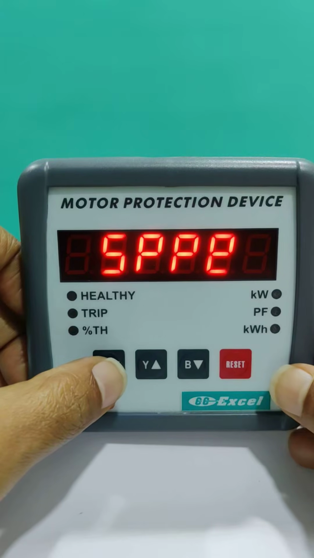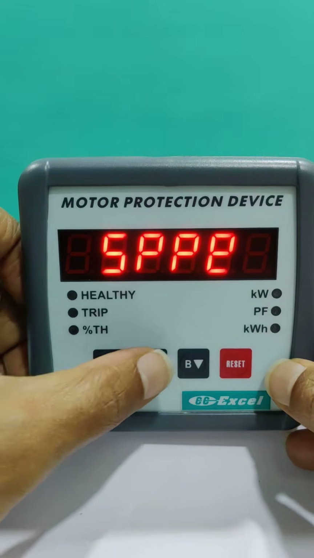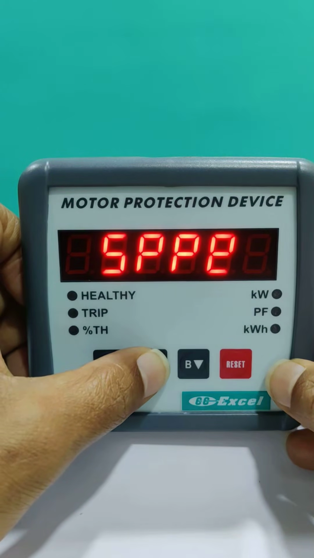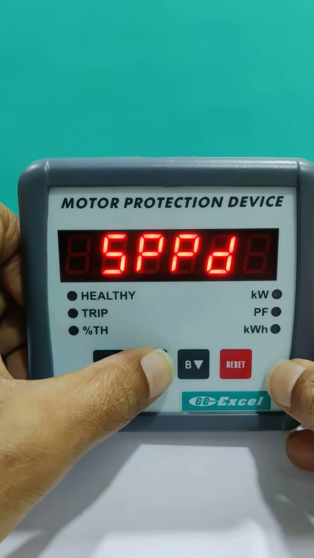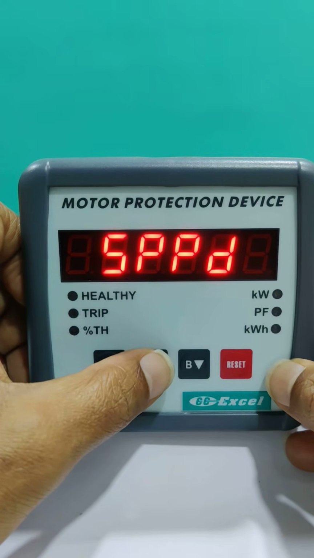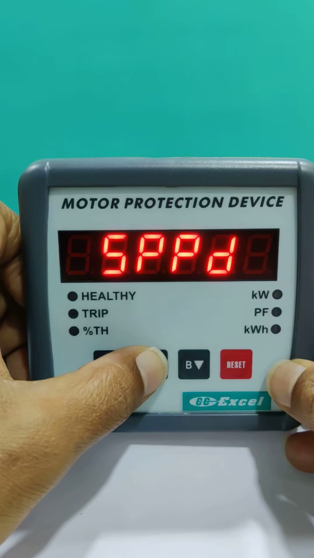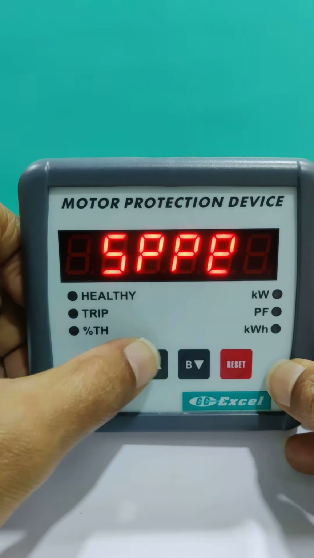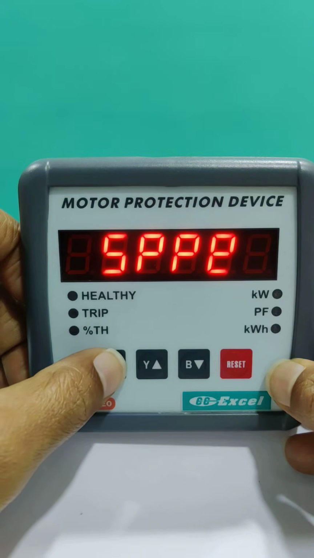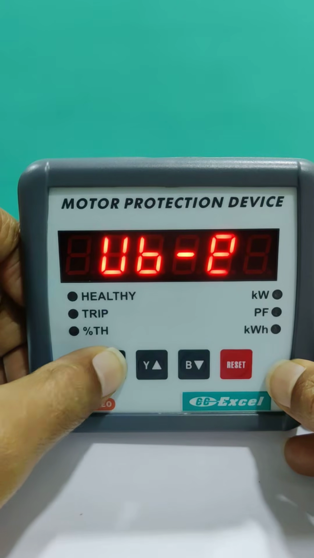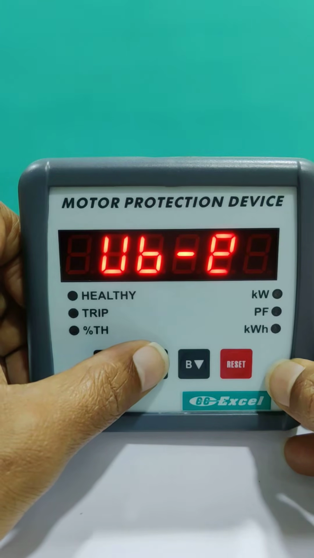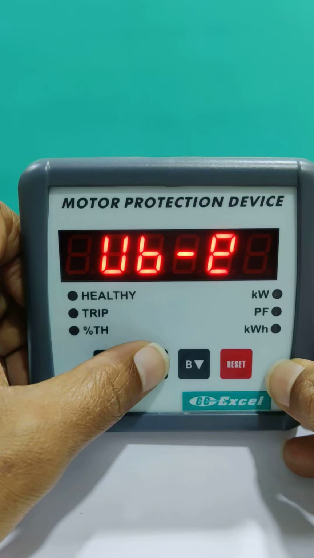Next parameter will be displayed, that is SPP, single phasing. It is now enabled, E. Press Y key, it will become disabled, D. Now again change it to enable, press Y key. To save the value, press R key. Next point is UBE, unbalance enable.